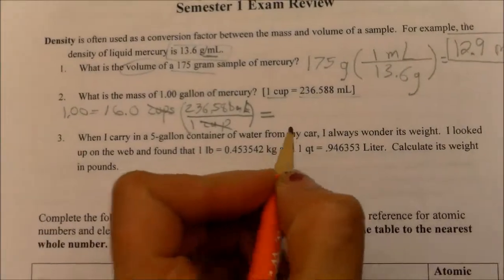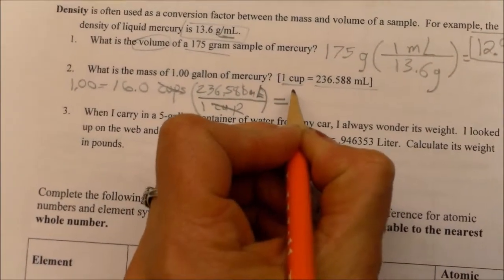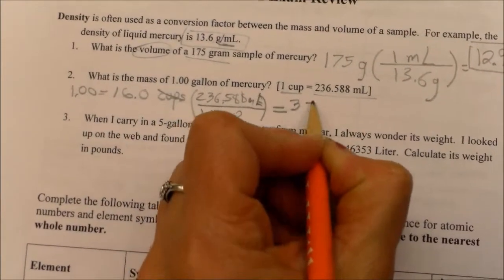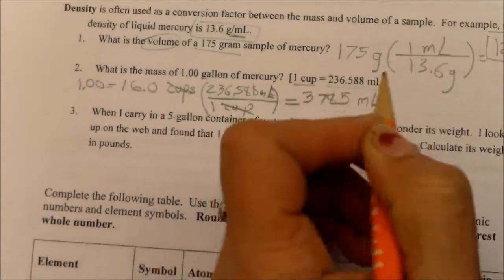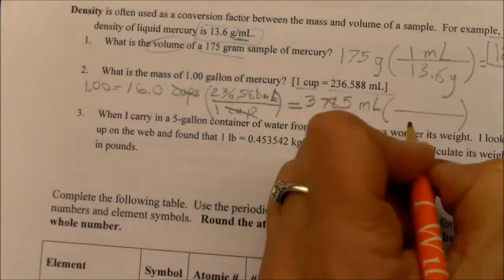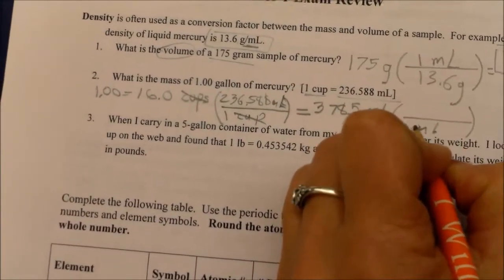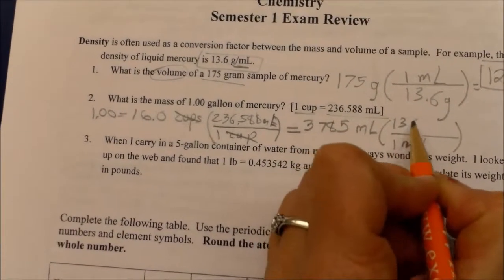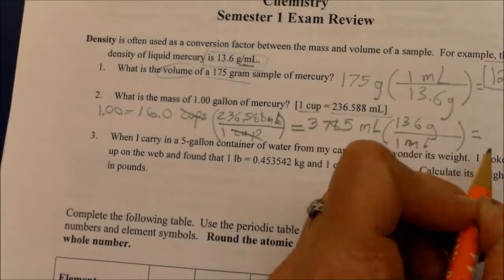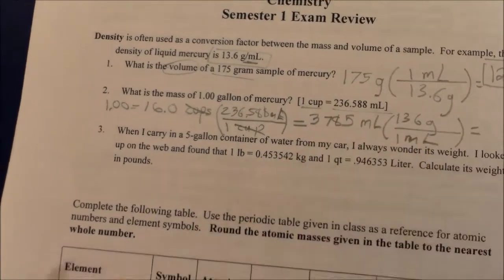All right, so according to my calculations, we have 3785 milliliters, and now we can use the density. 1 milliliter of mercury weighs 13.6 grams to come up with our grams.